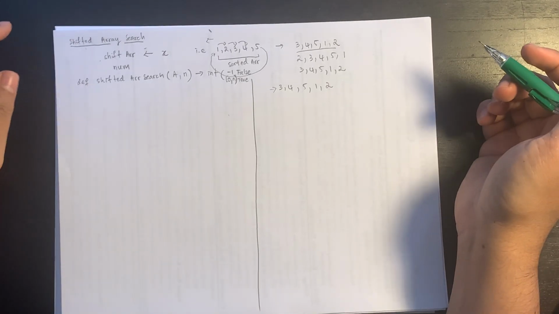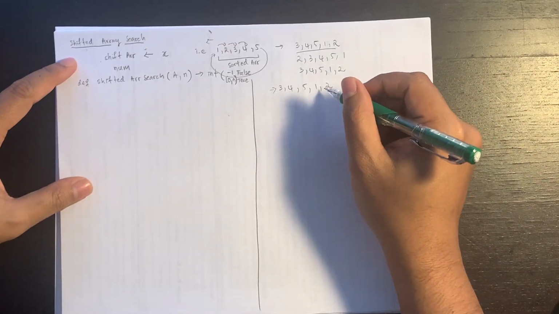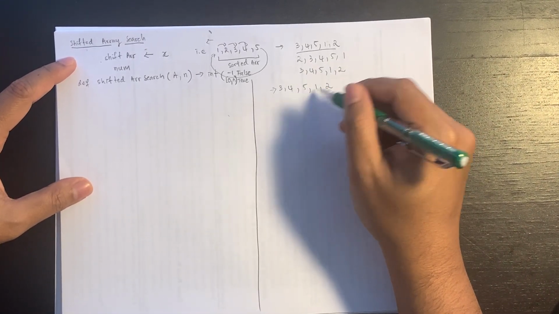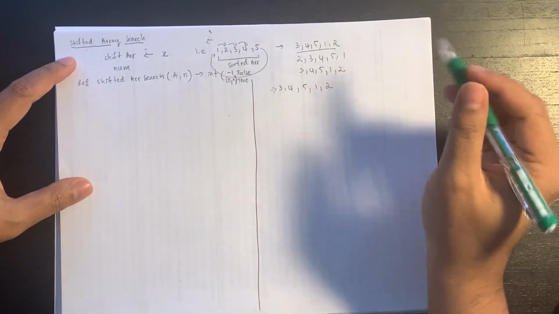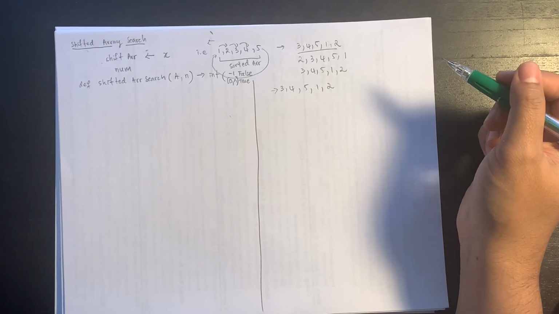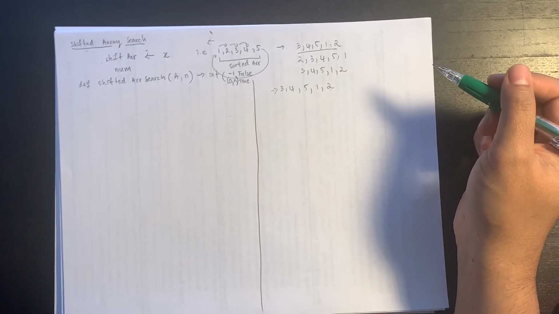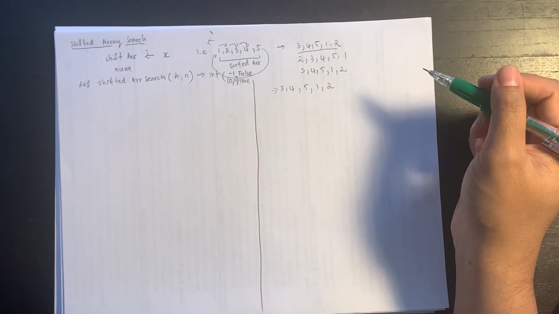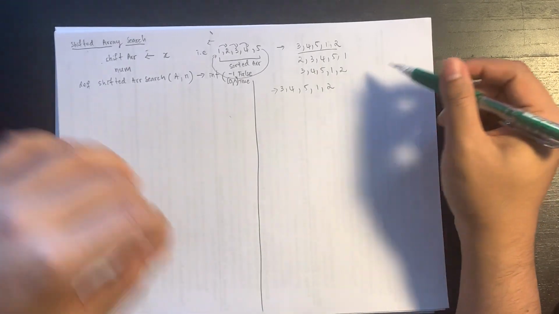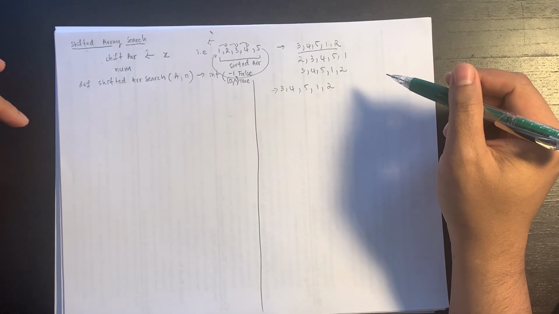However, if we could sort this array, we can sort this. Oh, and then we will lose the information of the index.